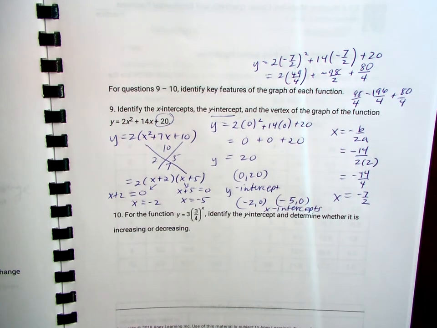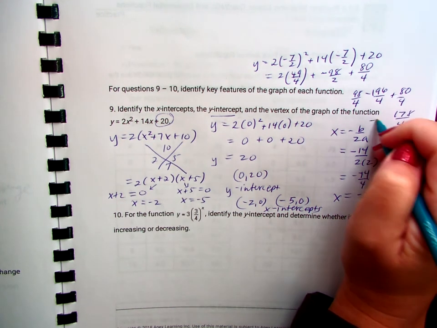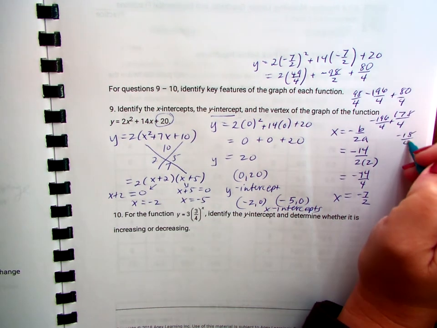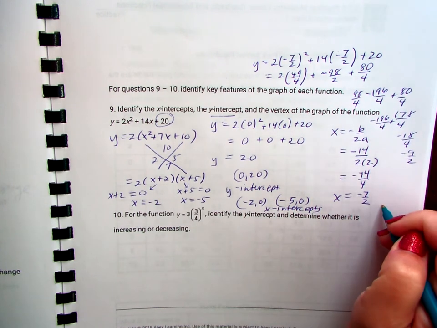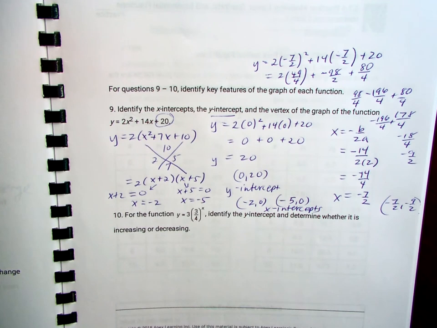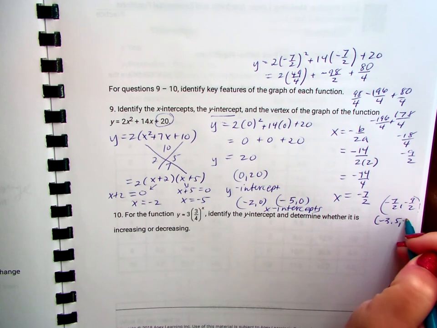So 98 plus 80 is 178/4 minus 196/4 is going to give us negative 18/4 or negative 9/2. So negative 7/2, negative 9/2. Is that really how ugly that answer is going to be? Yep, that's the answer. You can also put it in decimal form, negative 3.5, negative 4.5.